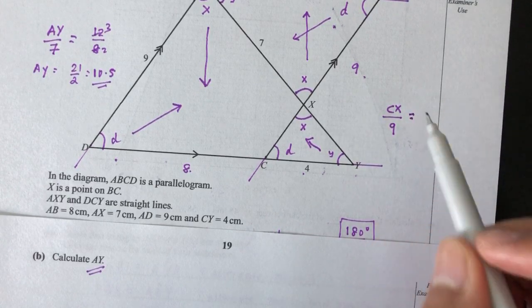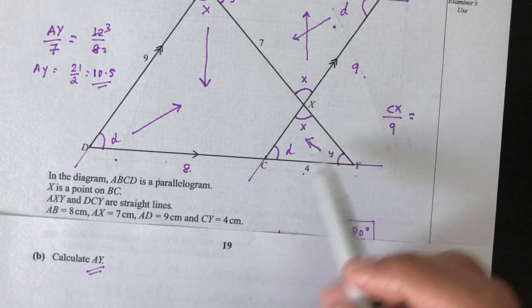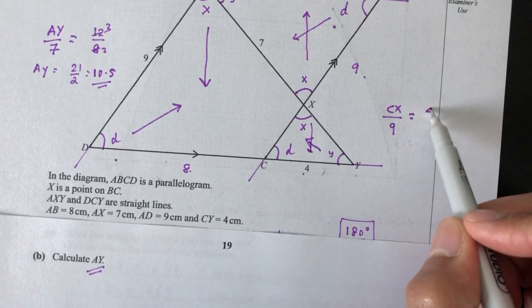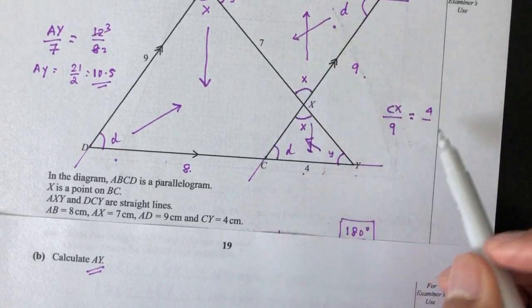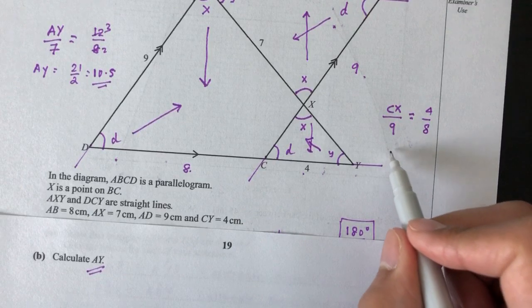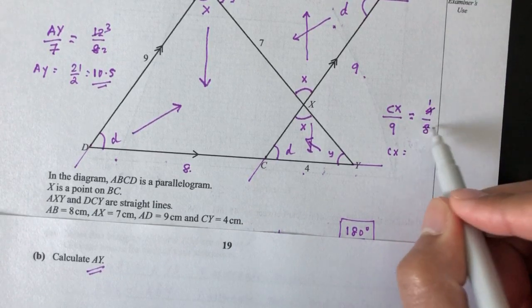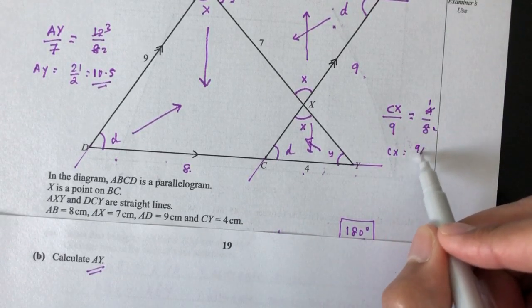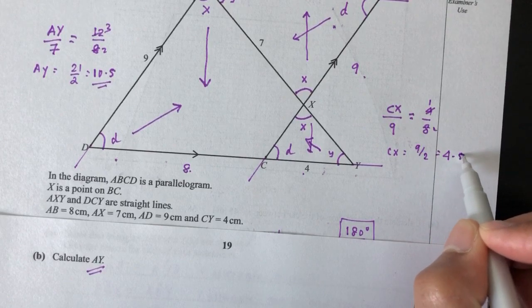And then equal to, we know the angle X is 4. X will be 8. So CX will be, this is 1, 2. So 9 over 2 will be 4.5. CX will be 4.5.